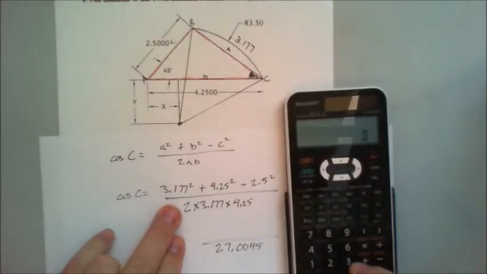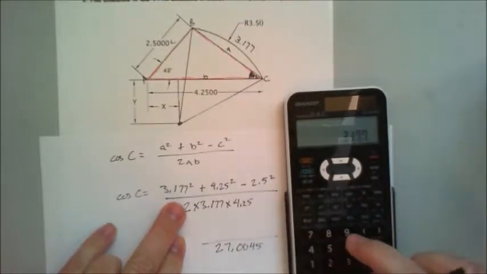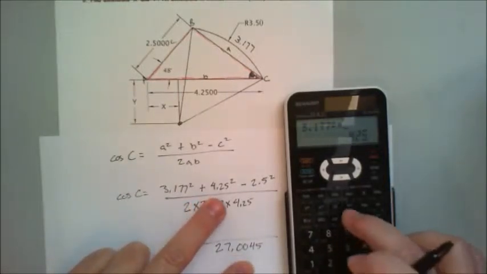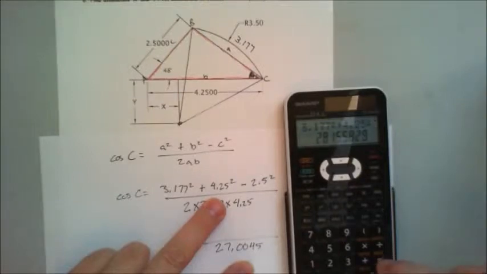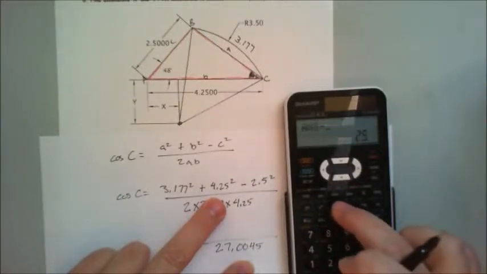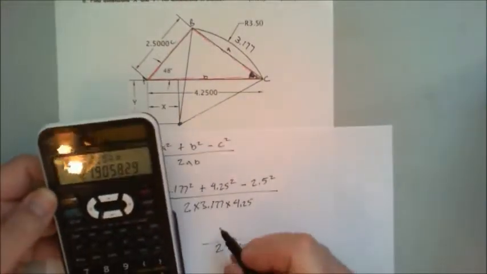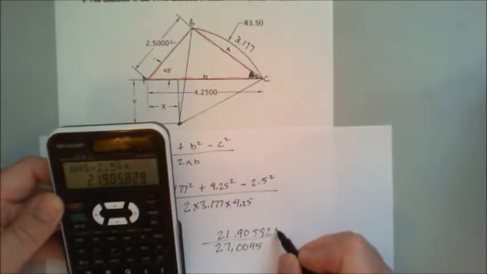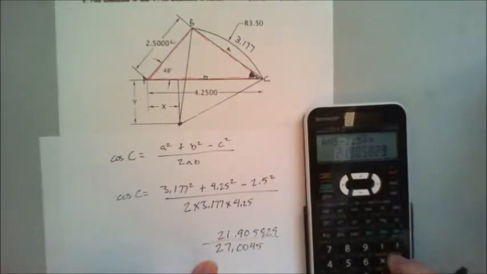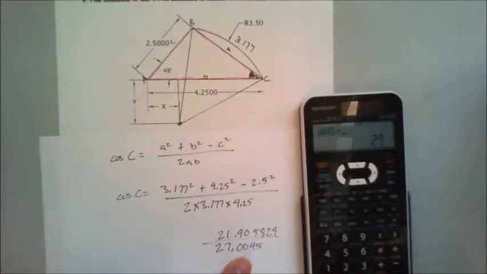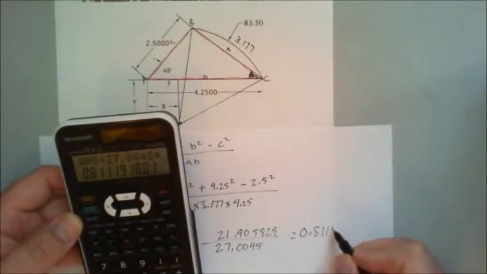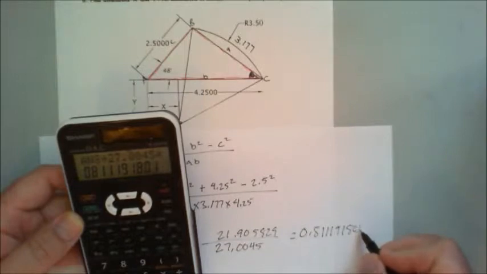You're going to try and do this all in one go. 3.177 squared plus 4.25 squared minus 2.5 squared equals 21.905829 divided by 27.0045 equals 0.811191801.